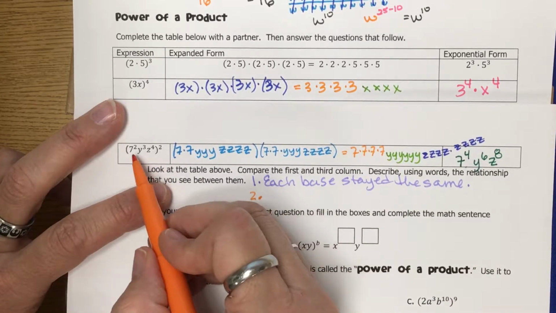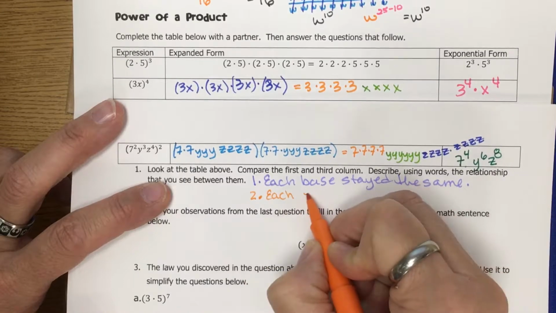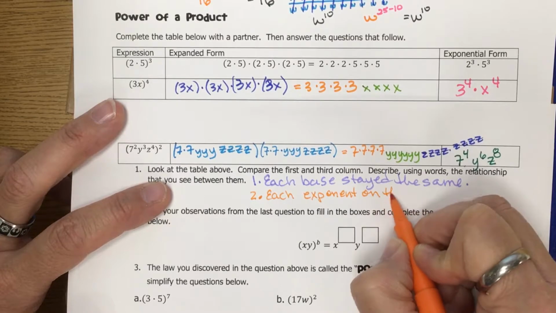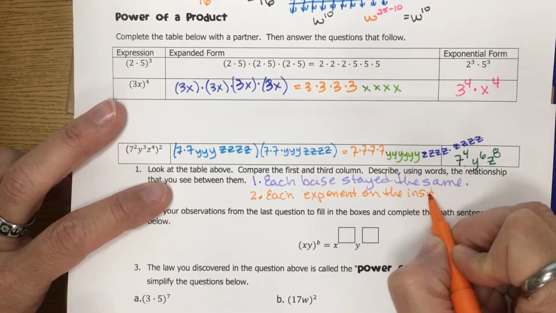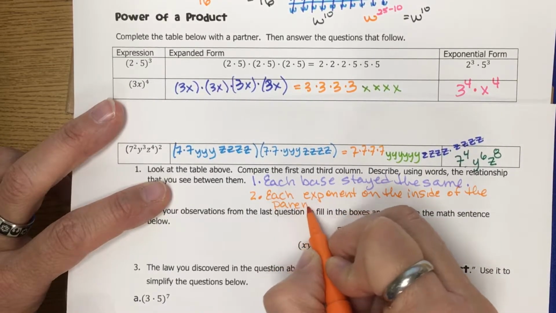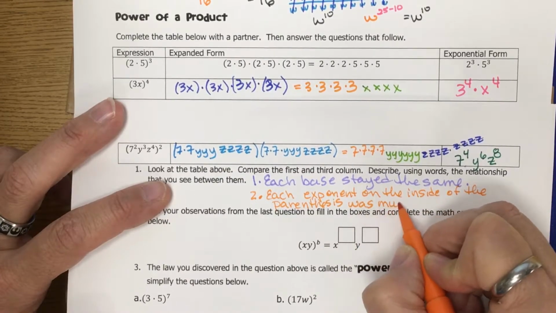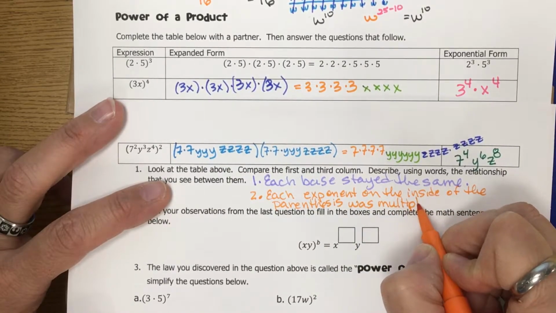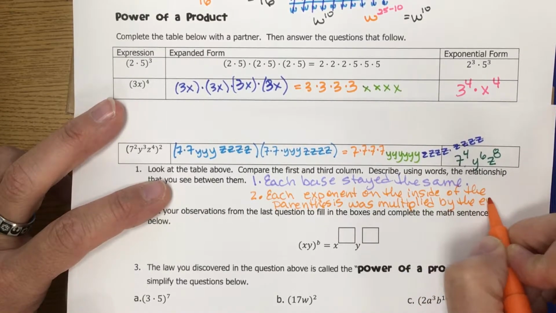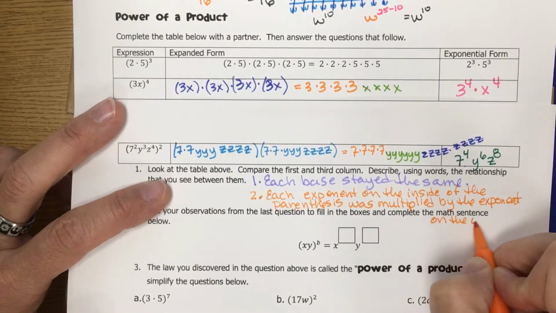Then this time around, when I talk about the exponents, I still want to say that the exponents are multiplied, but I want to say each exponent on the inside of the parentheses was multiplied by the exponent on the outside.